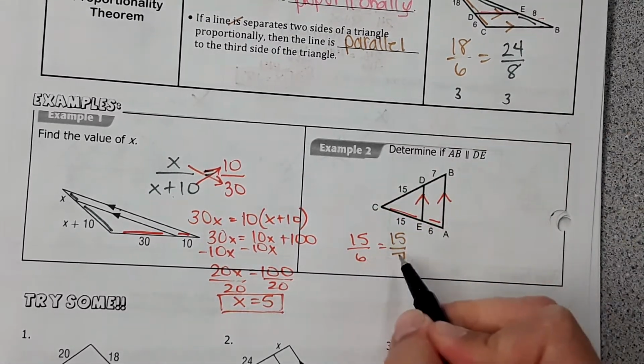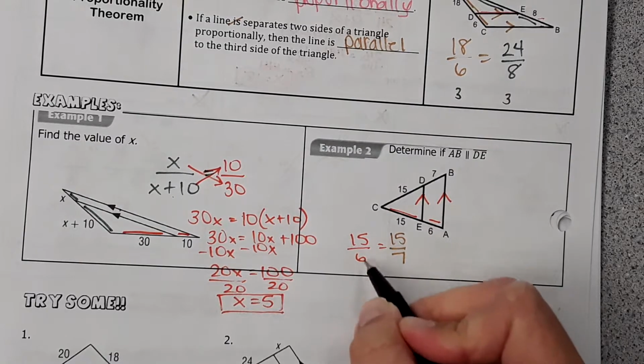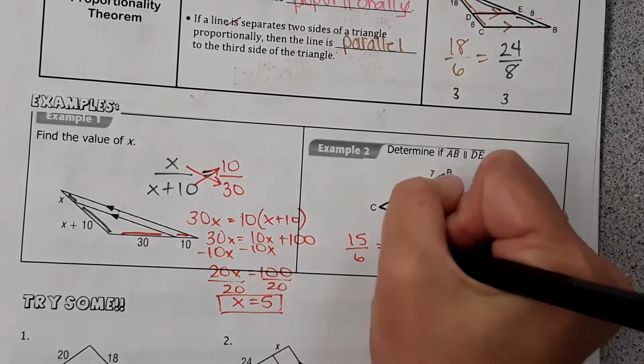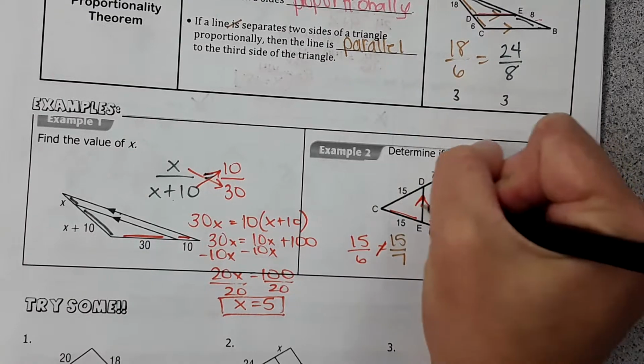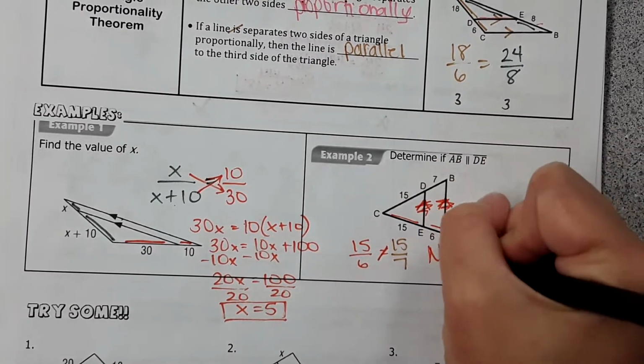So I set these ratios up like this, and it's obvious that they are not equal. 15 over 6 is not equal to 15 over 7. So therefore, these are not parallel. So just cross that out, not parallel.